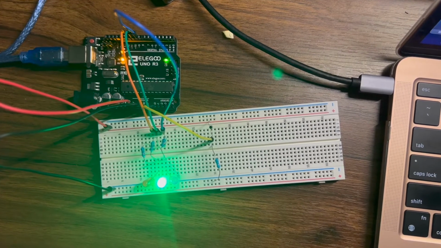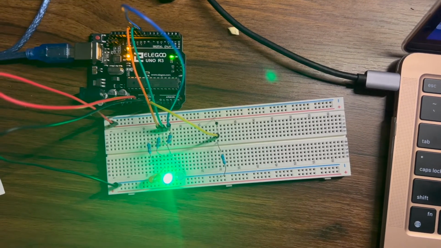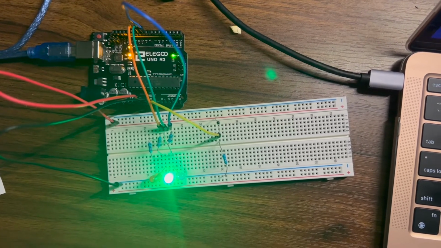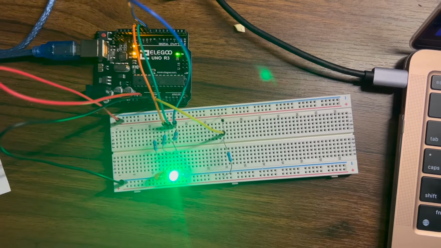So the way that the analog voltage input works is that the Arduino microprocessor is 10 bits. Therefore, 2 to the 10 equals 5 volts.